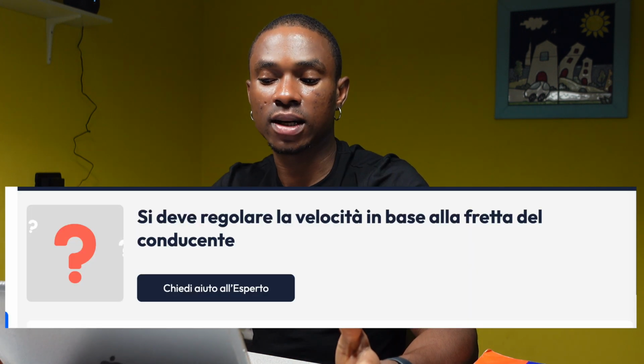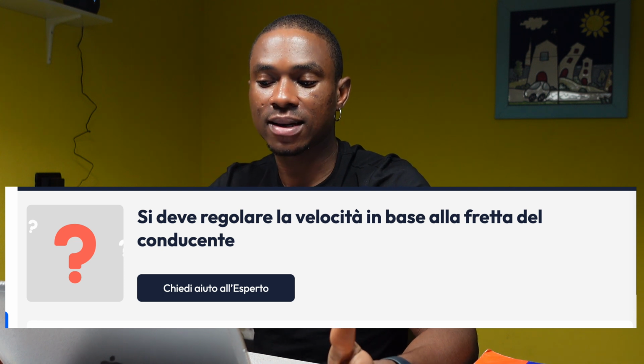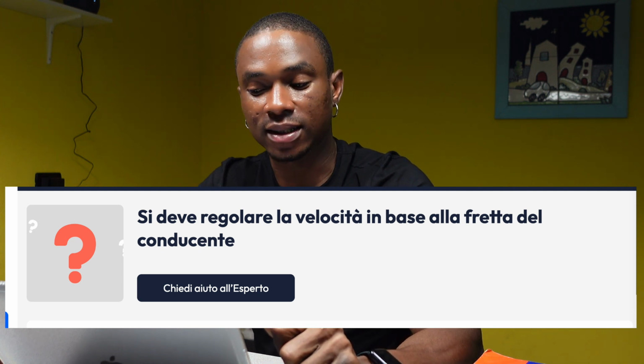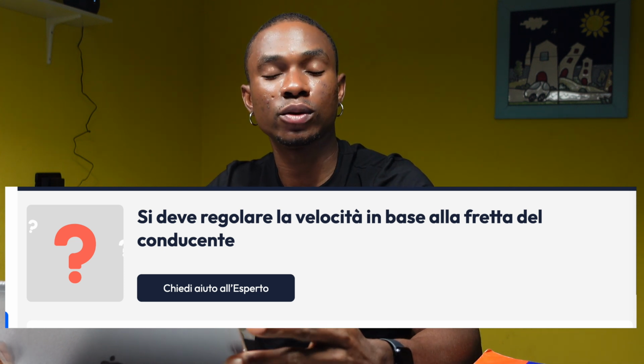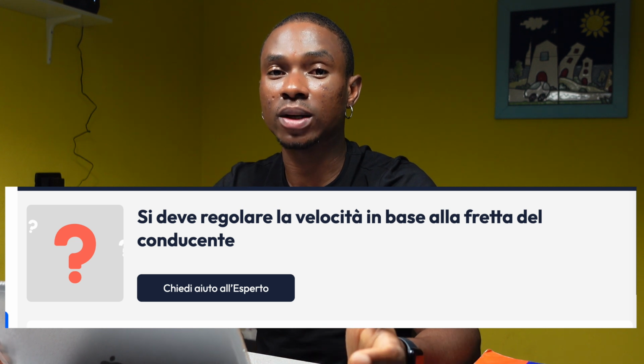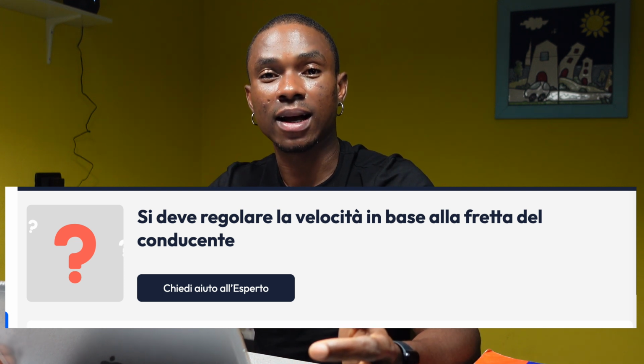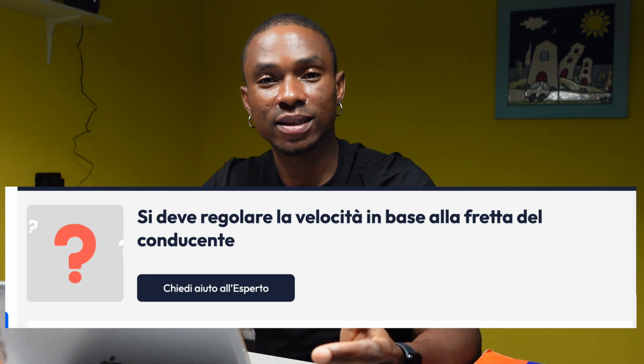Si deve regolare la velocità in base alla fretta del conducente. So the question is letting you know you need to regulate your speed based on how much of a hurry you are, how fast you want to get to where you're going. You can't regulate your speed based on the driver being in fretta. The driver wants to do something very fast, is going somewhere very quickly, has somewhere to be at a certain time, so it's rushing the process.